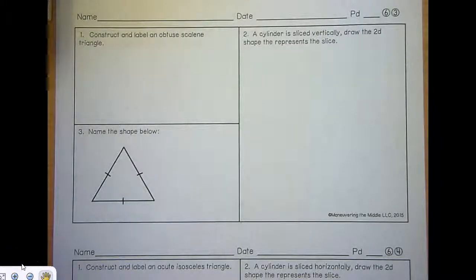Let's take a look at the warm-up. Warm-up 63, number 1. Construct and label an obtuse scalene triangle. So what does that mean when we're drawing an obtuse scalene triangle? What do you think we need to do?